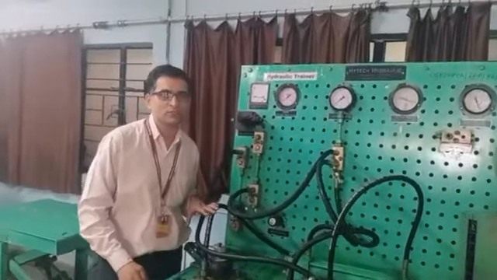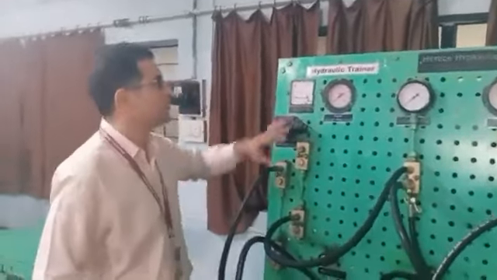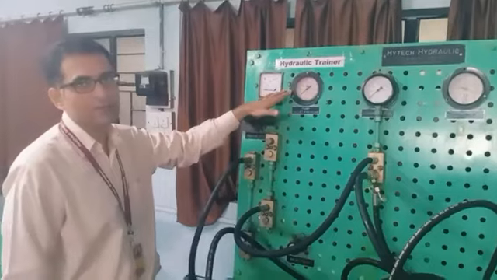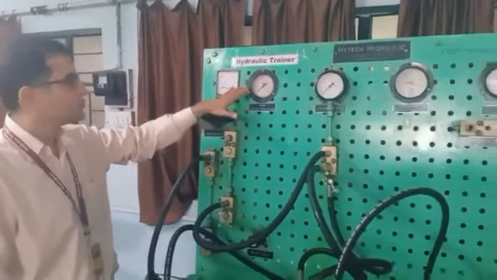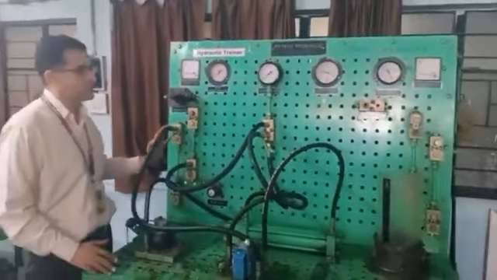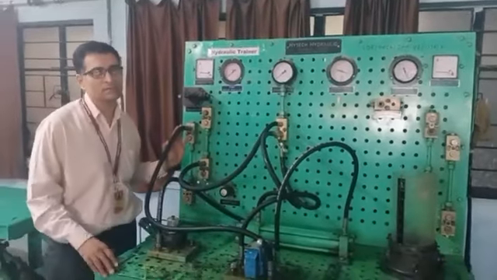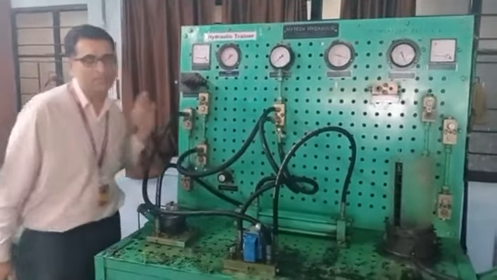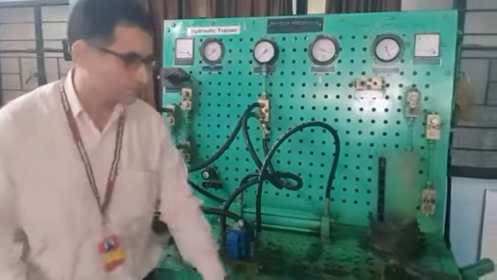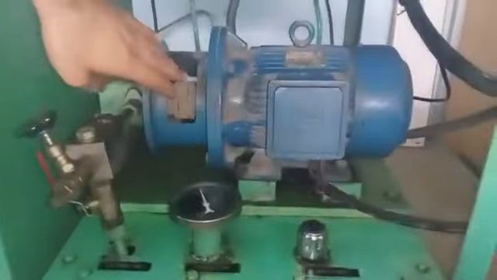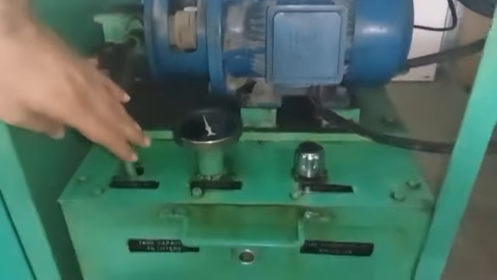Okay students, so this is our hydraulic trainer unit setup at our IFP lab. So what we have here is that, as we have studied in earlier practical, we have a hydraulic pump which is driven by an electric motor, and there is a reservoir.